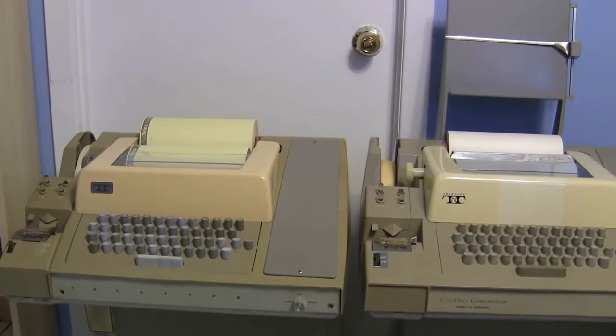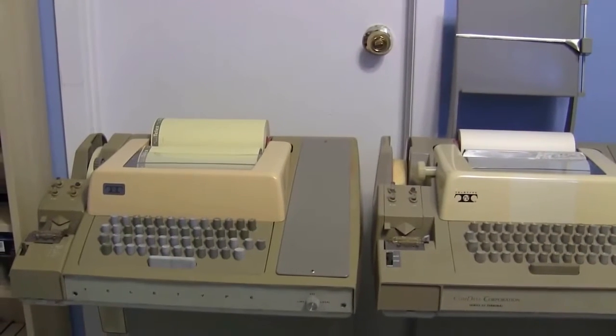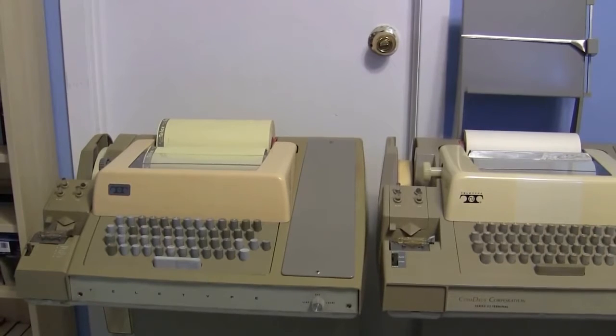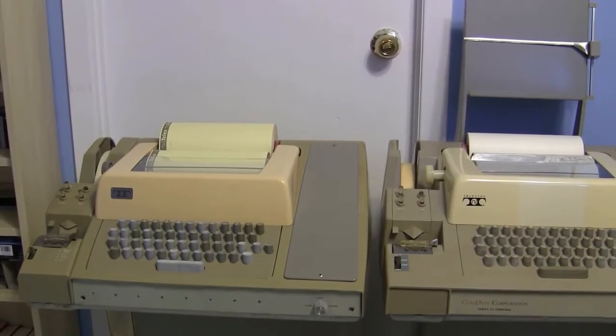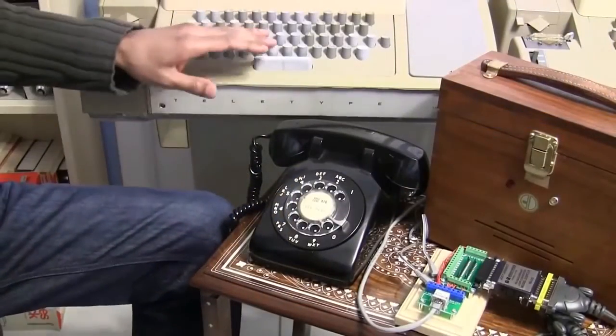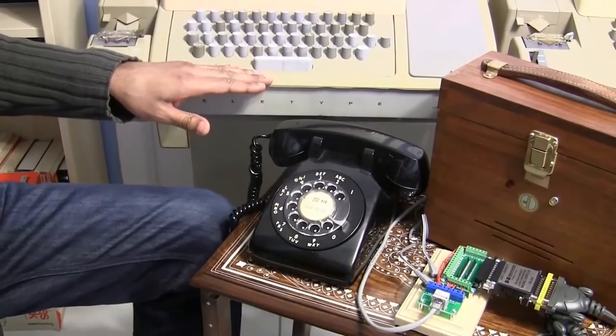They're currently configured for full duplex communication and operate on a 20 milliamp current loop. So let's get this all connected and we'll go from there. Here we are at our terminal, ready to dial out.